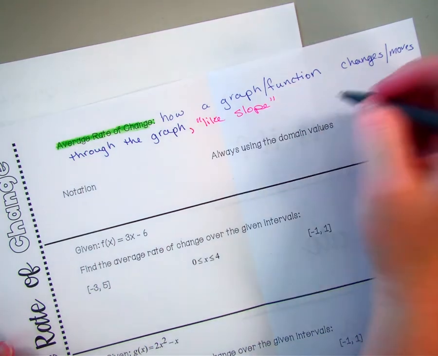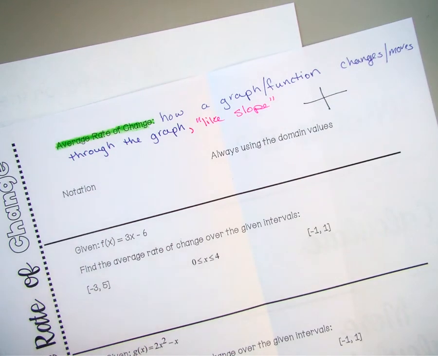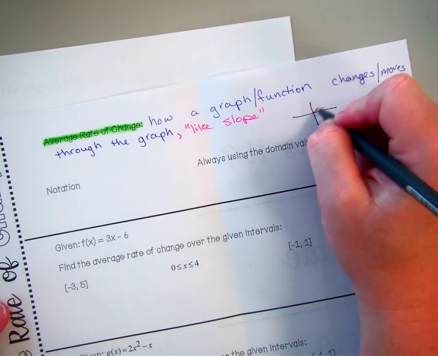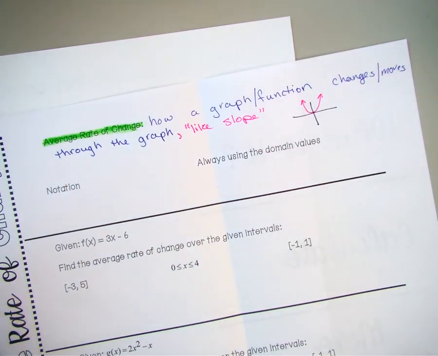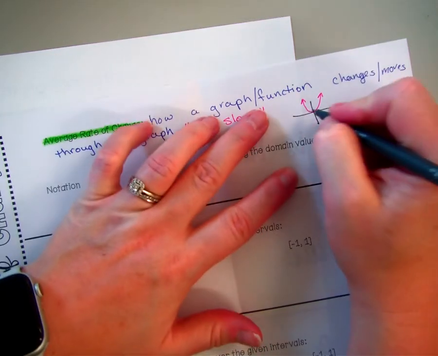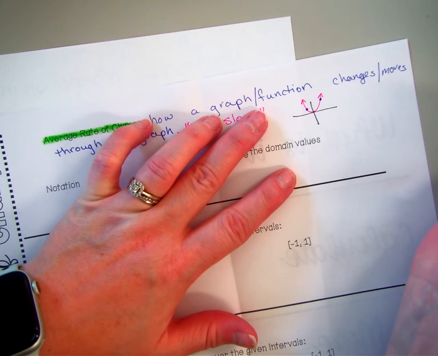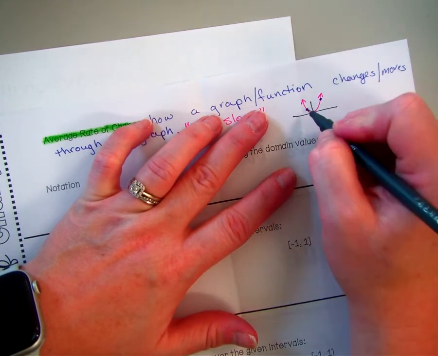So let's draw a little picture here. Let's say we had a quadratic function. And I wanted to know what is the average rate of change from this part of my quadratic to that part. So what we do is we use those 2 points between the 2 parts we're looking at.